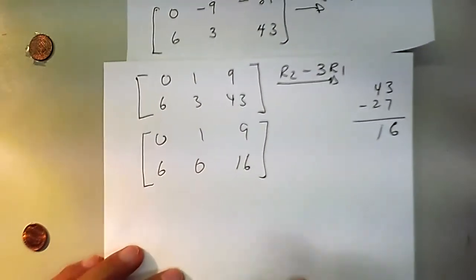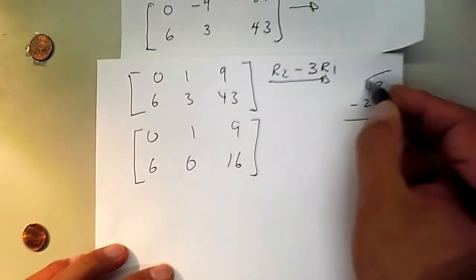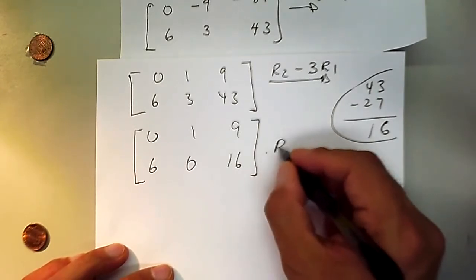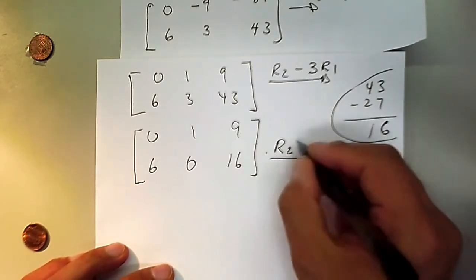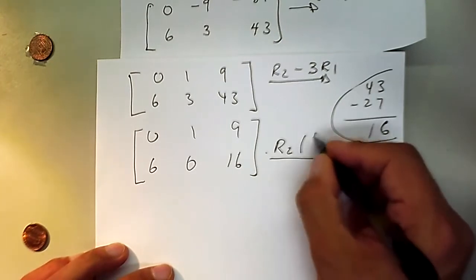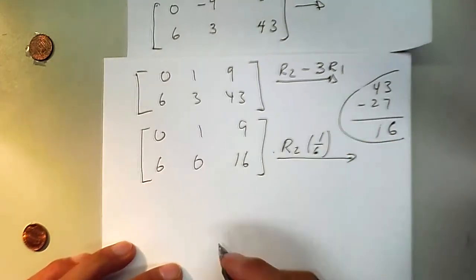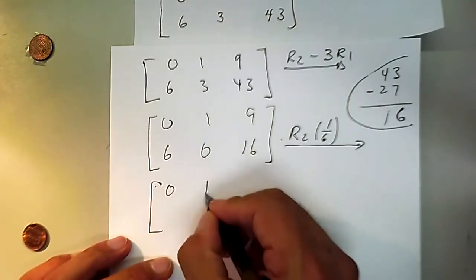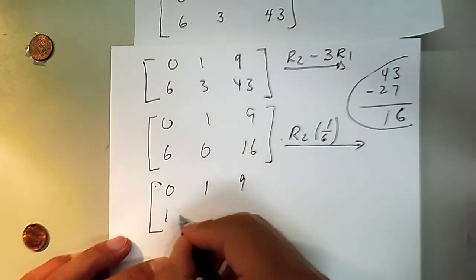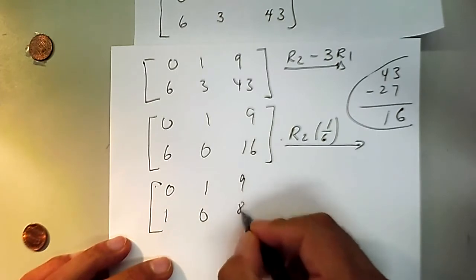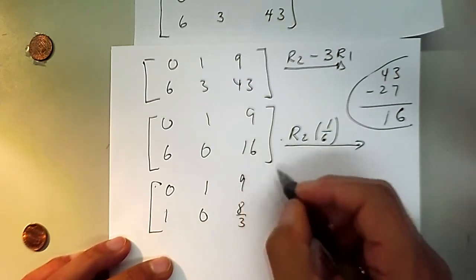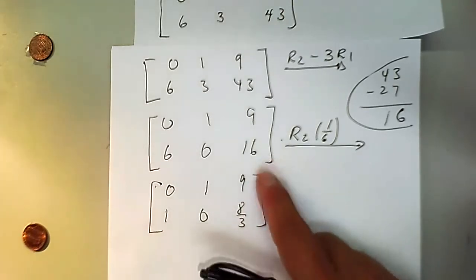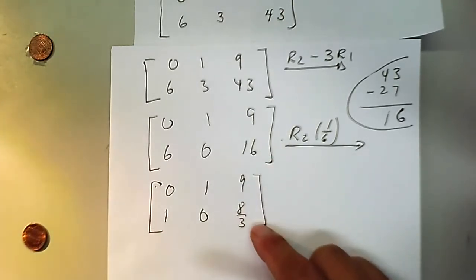Okay, so then, this is just a side computation. R2 can be divided by a number 6. So we end up with 0, 1, 9, 1, 0, 8 over 3. It is 16 over 6, but we can simplify 16 over 6 as 8 over 3.